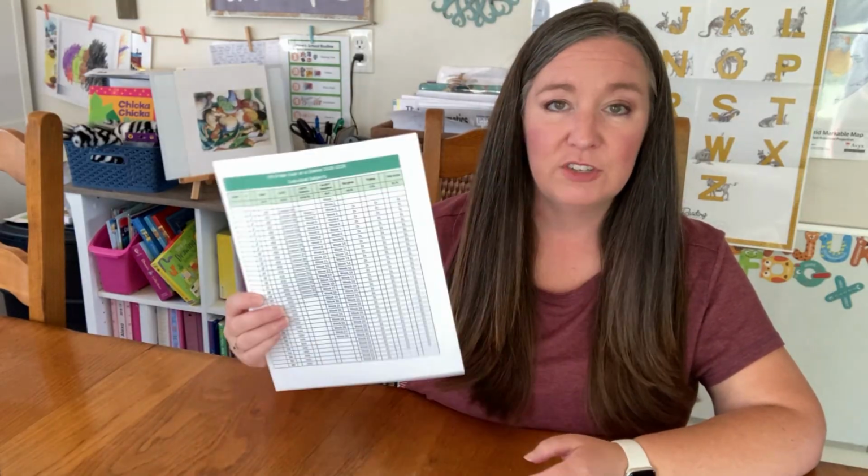So back to making a year-to-glance schedule. I'm going to show you my year-to-glance. I actually have two because I have one for my daughter's individual subjects and one for our morning time subjects.